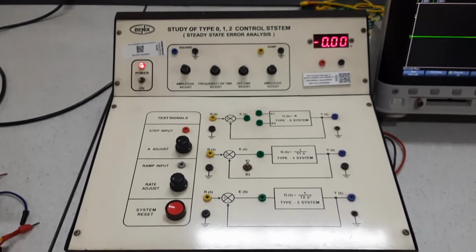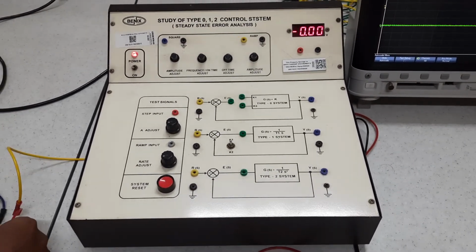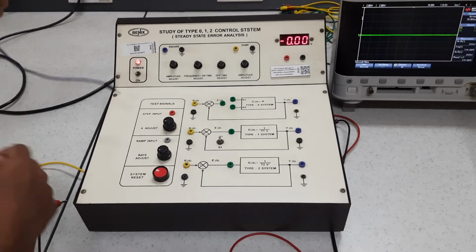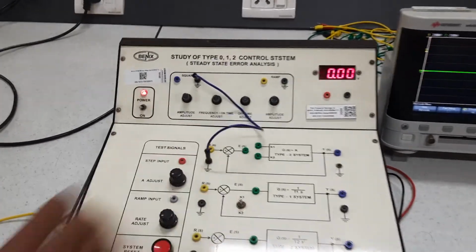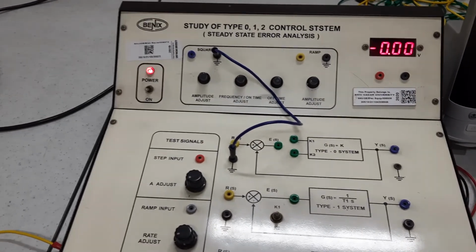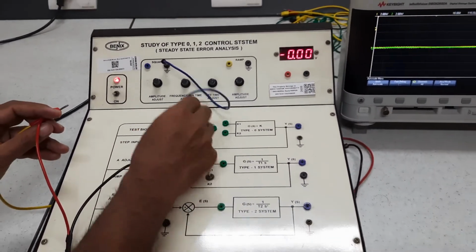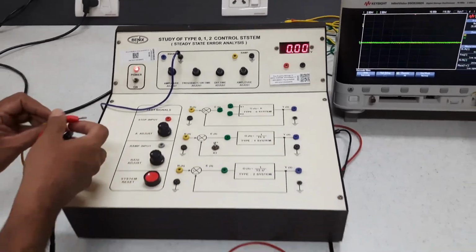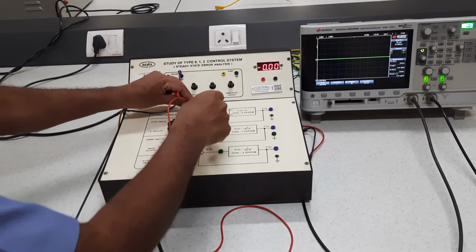So, the first thing that you do is you connect your input. Let us connect the ground here, the square negative of this, and then we have to monitor our inputs. So we will first give the input from the oscilloscope.